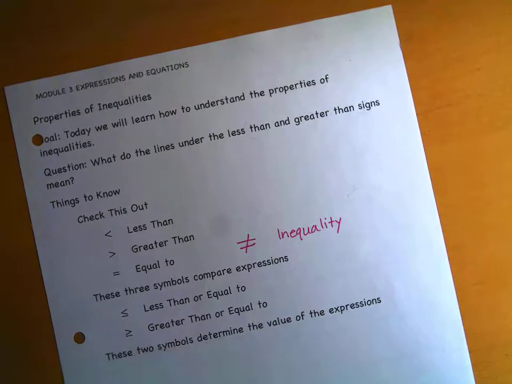Okay, so lots of information, lots of fun stuff with inequalities. Today we will learn how to understand the properties of inequalities, which we just did. What do the lines under the less than and greater than signs mean? It means that the value could be equal to it. So less than or equal to, greater than or equal to.